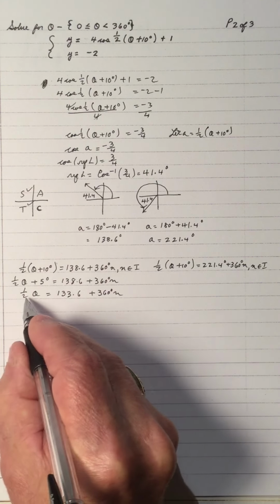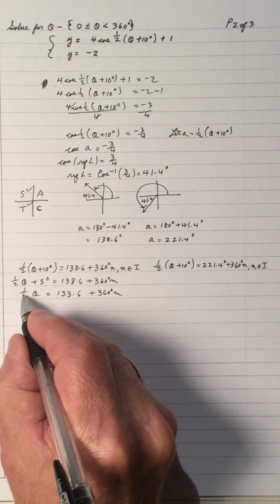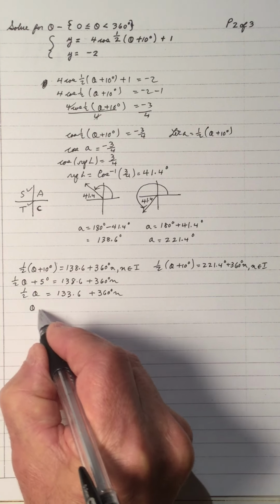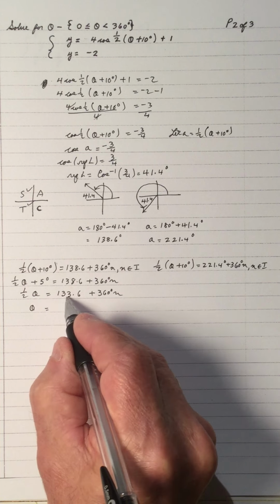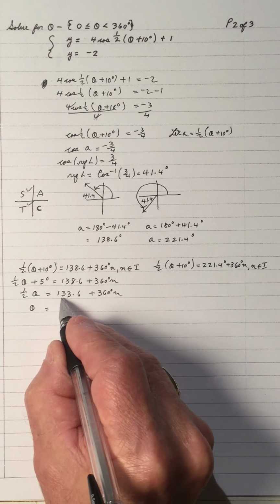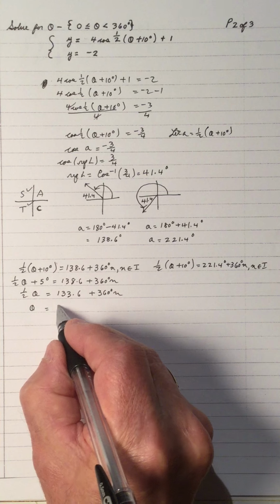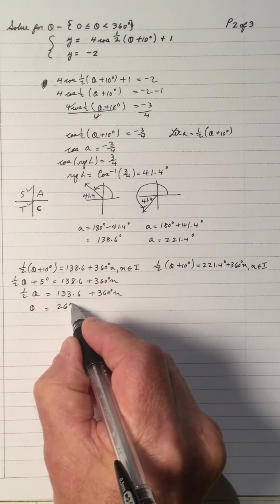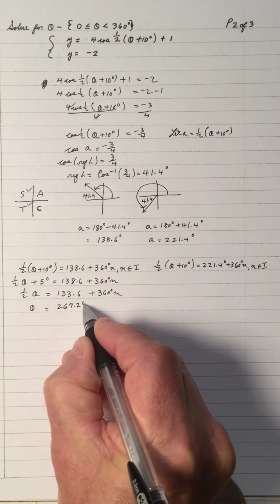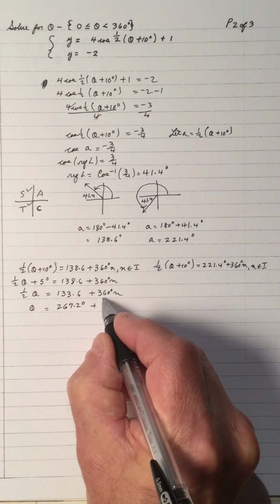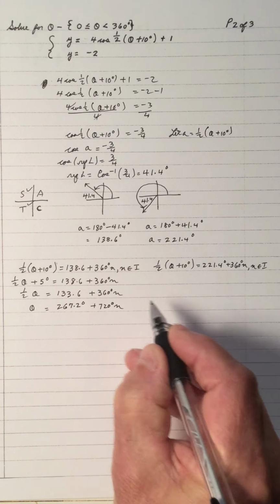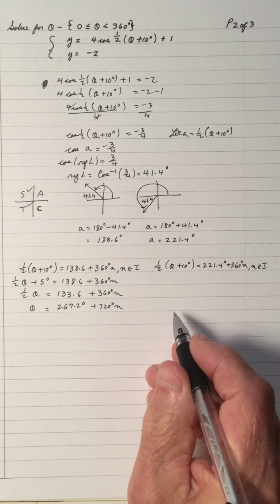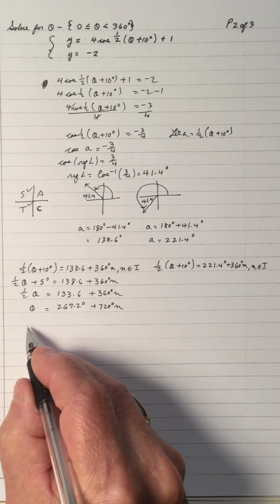And now we double it, because we got a half, we multiply by 2. 2 times a half is 1. 2 times 133.6 is 267.2, and twice 360 is 720. So that one is solved out, and we'll keep working this one through.